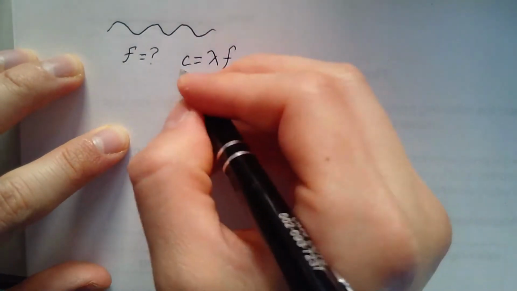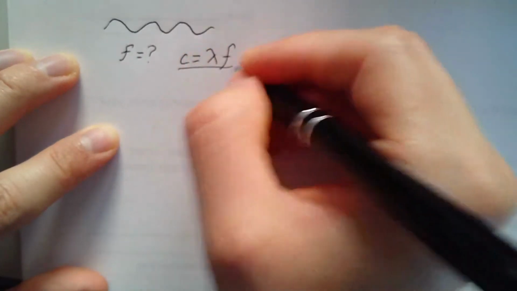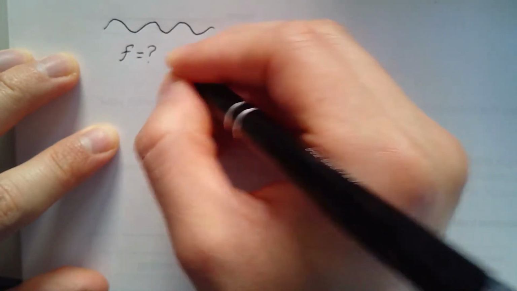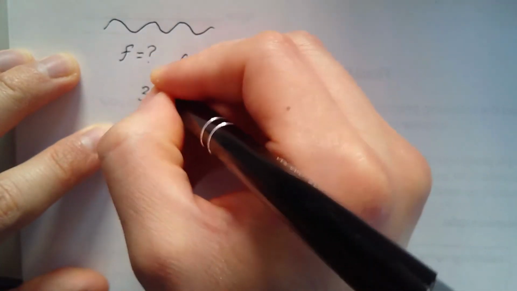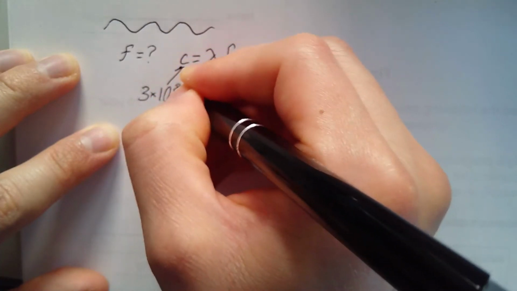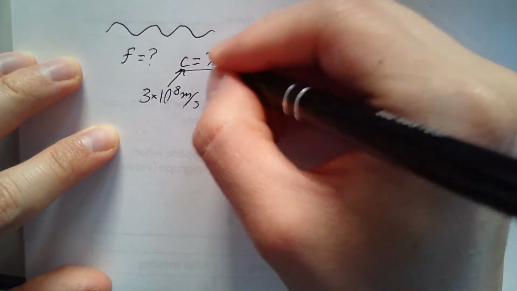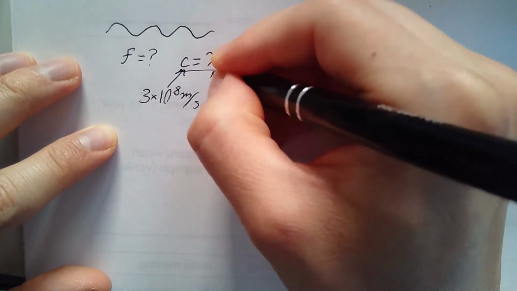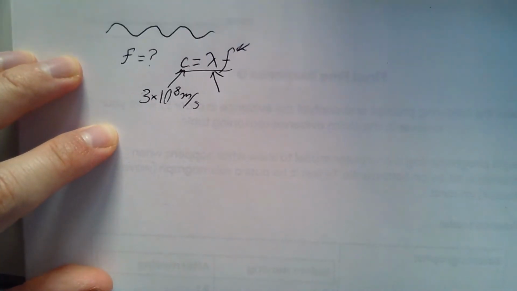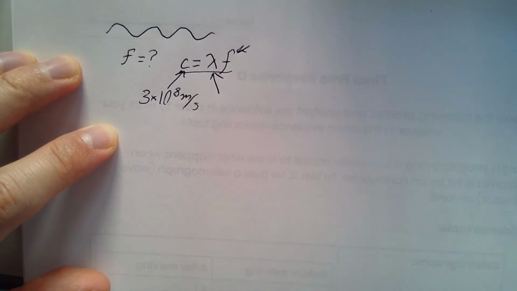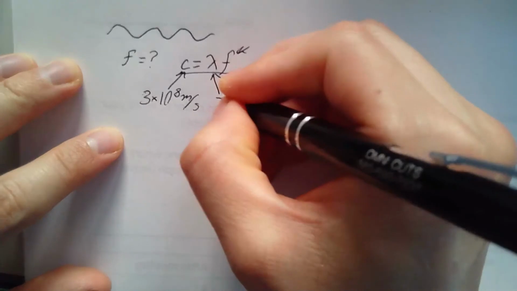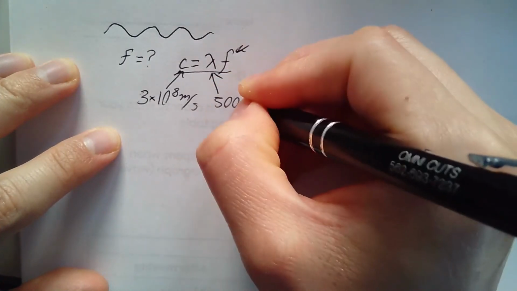And this is actually going to be our key equation, and we notice we actually have some of the variables already here. We know that c is a constant, 3 times 10 to the 8th meters a second. Okay, we're trying to find frequency, so how do we find wavelength? Well, that's actually pretty easy. All we need to do is go to our electromagnetic spectrum table. And if we notice, blue light starts somewhere around 500 nanometers.